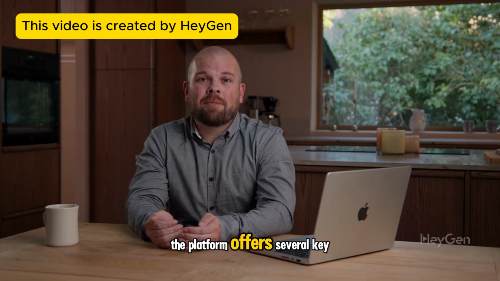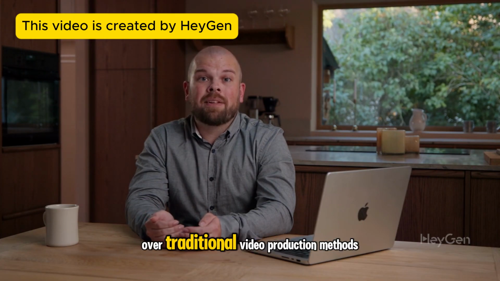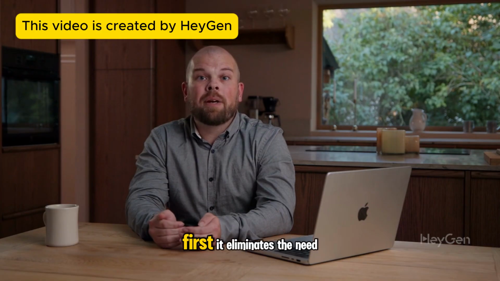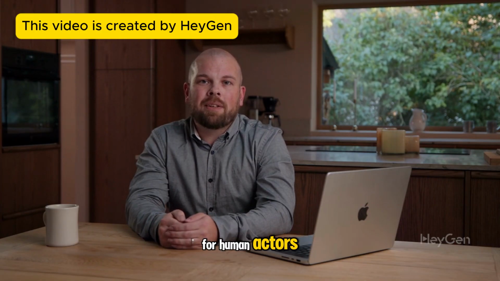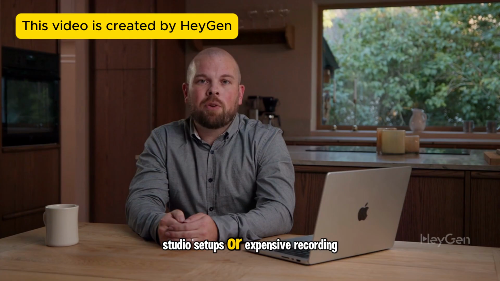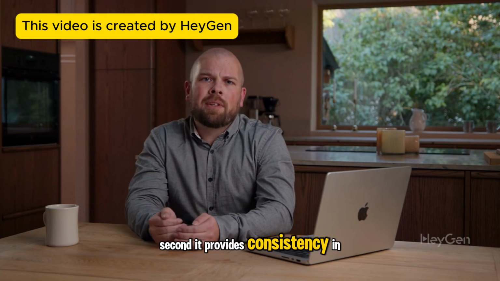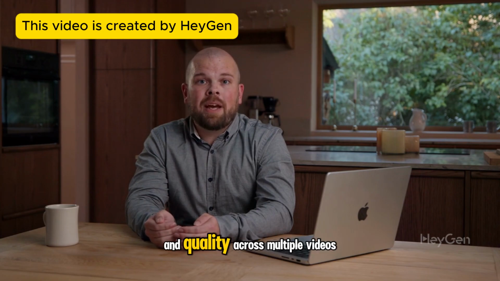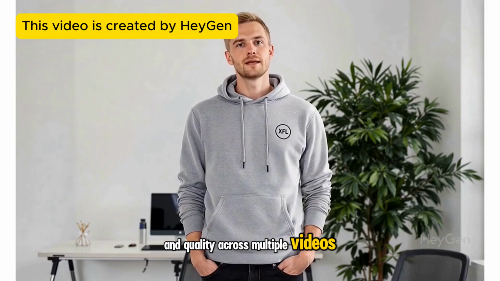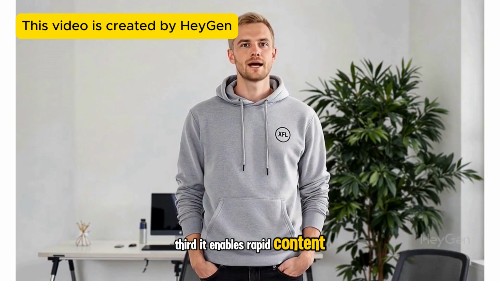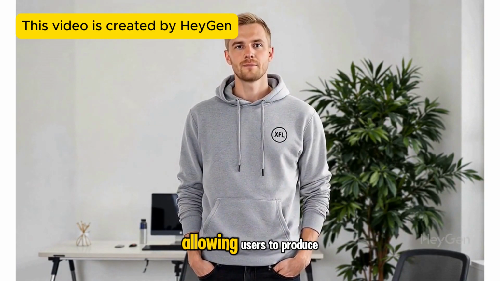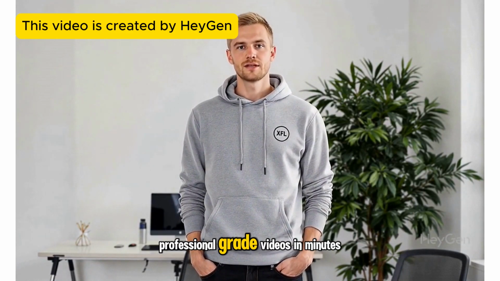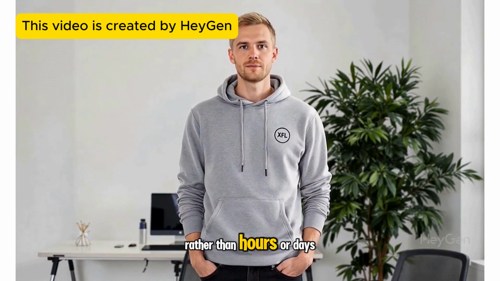The platform offers several key advantages over traditional video production methods. First, it eliminates the need for human actors, studio setups, or expensive recording equipment. Second, it provides consistency in presentation style and quality across multiple videos. Third, it enables rapid content creation and iteration, allowing users to produce professional-grade videos in minutes rather than hours or days.